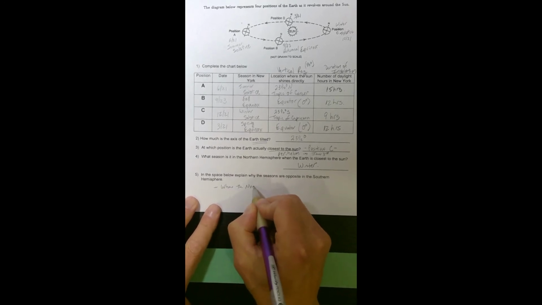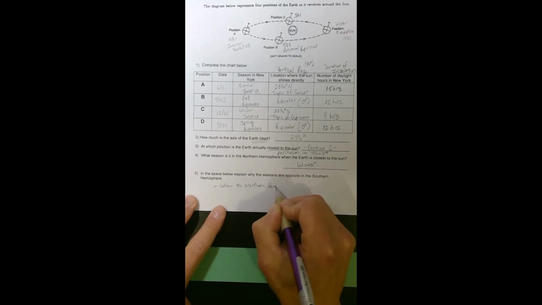So for this one, you might say, when the northern hemisphere is tilted towards the sun's rays, the southern hemisphere is receiving less direct sunlight, or they might use the word insolation.